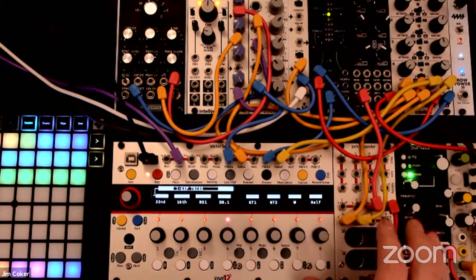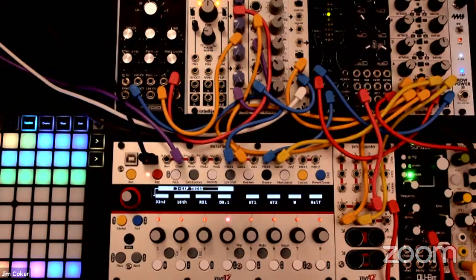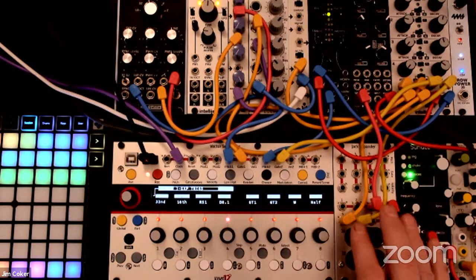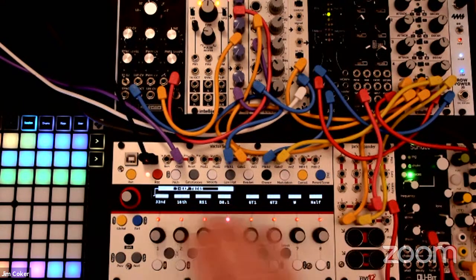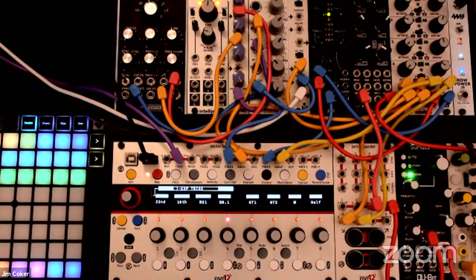But to summarize, the trigger outputs on the expander are super flexible. You can use them as clock generators, simple pattern generators, or you can have them mimic outputs from other parts, or generate clocks based on the rate of a part, or reset signals from that part. And that just about wraps up my part of the demo. Do the guys have any questions for me?